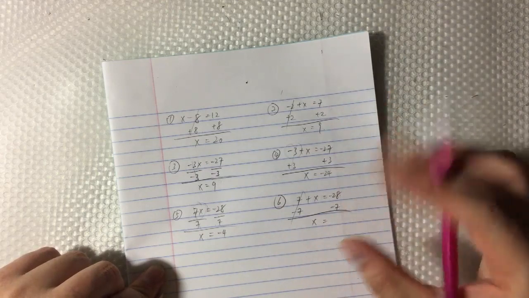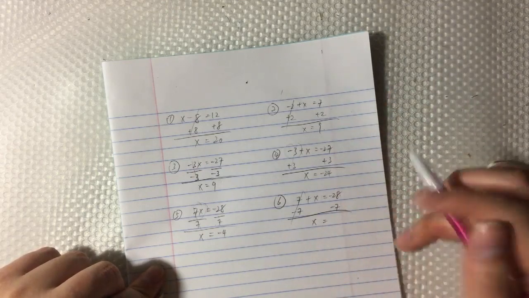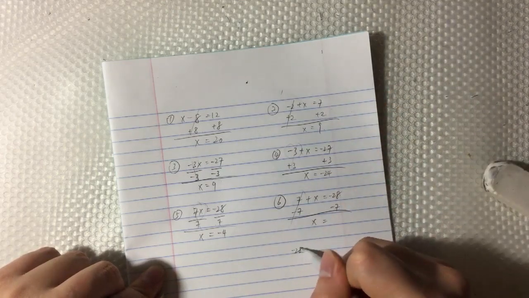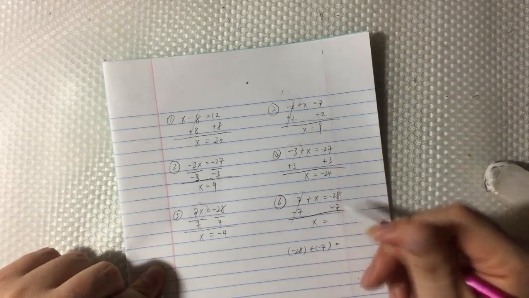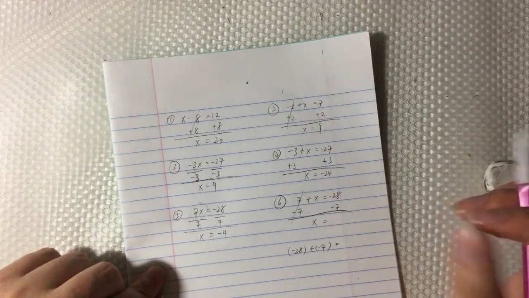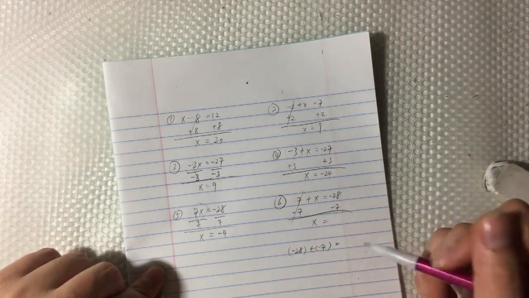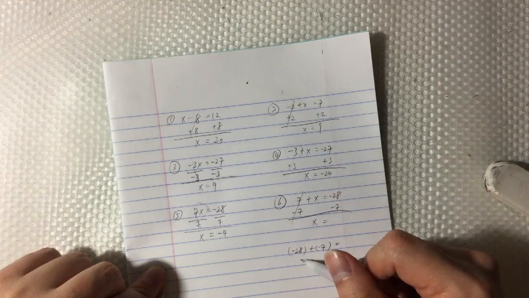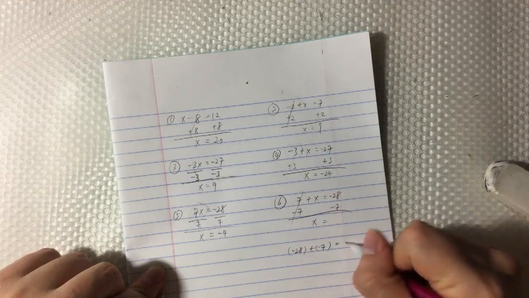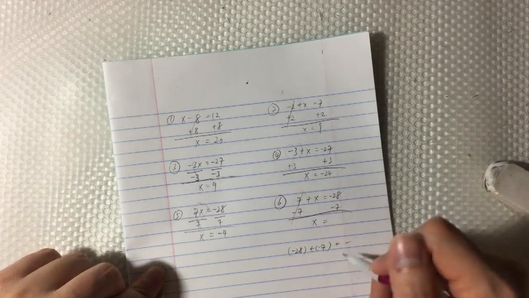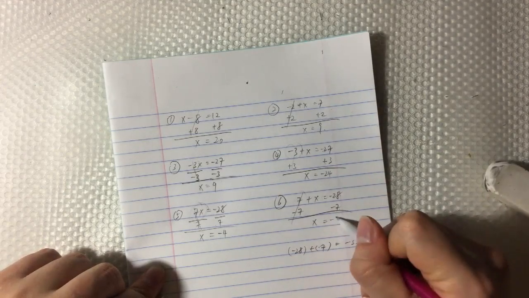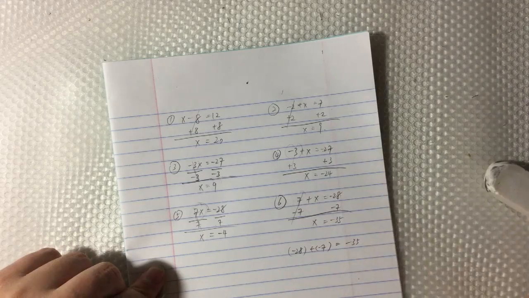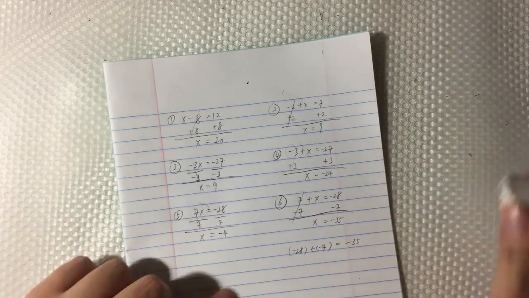When we combine like terms, follow the addition rule. Negative 28 plus negative 7. When adding two numbers with the same sign, keep the sign and add the magnitudes. 28 plus 7 is 35. So the answer is negative 35. That's number 6.